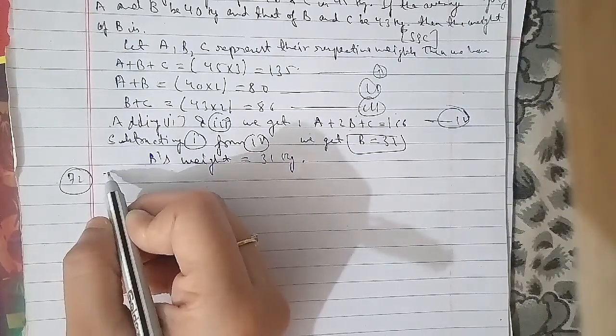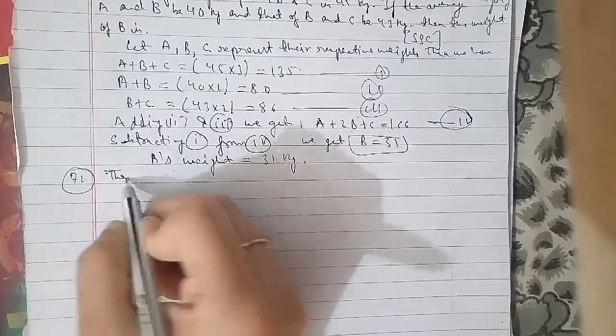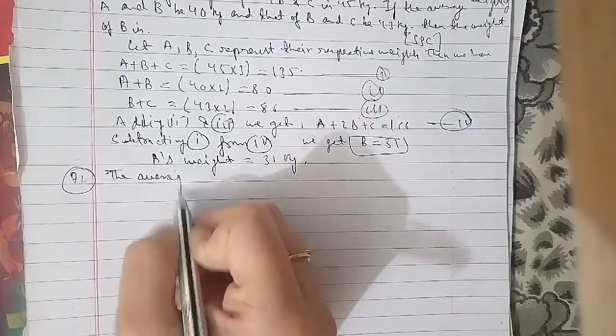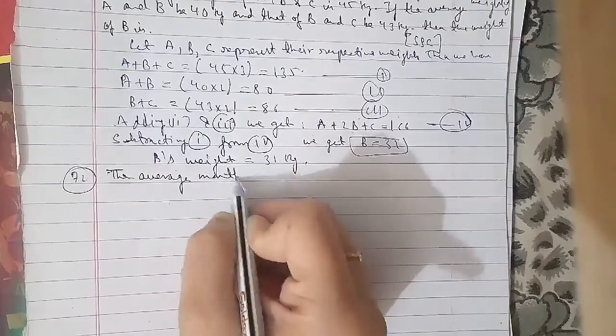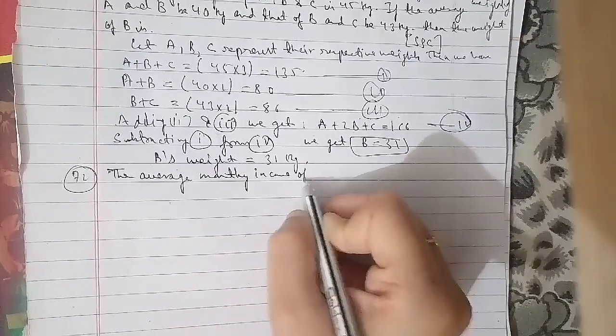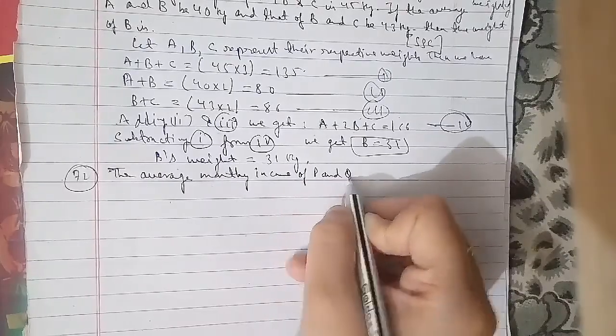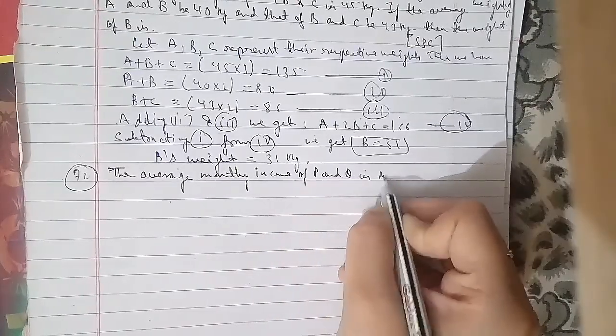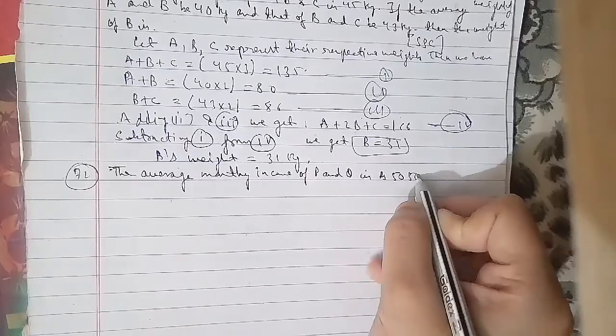So let's find it out. Let P, Q and R represent their respective monthly incomes.